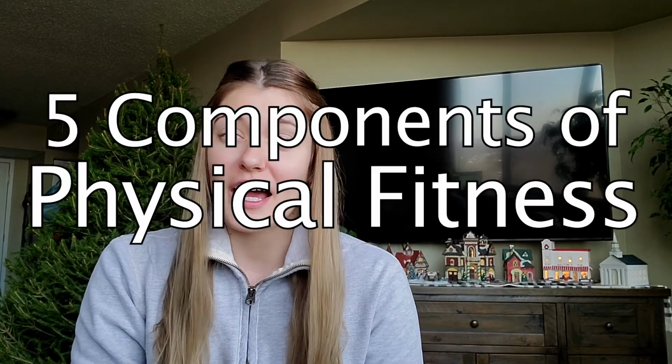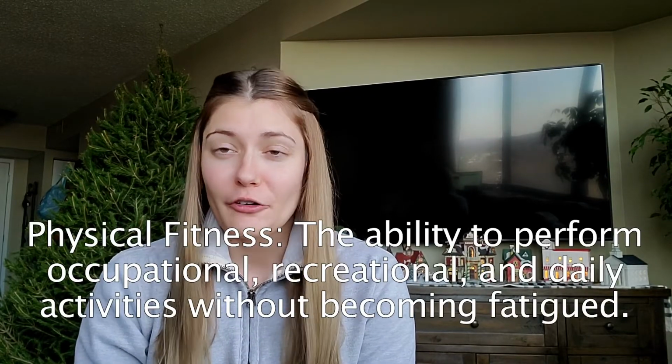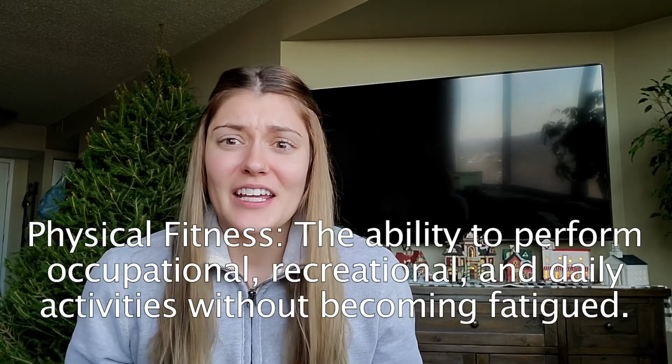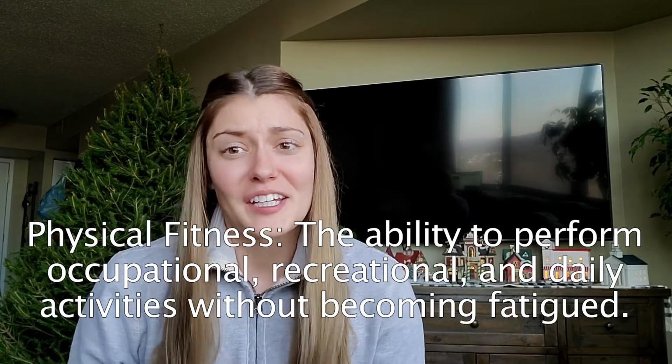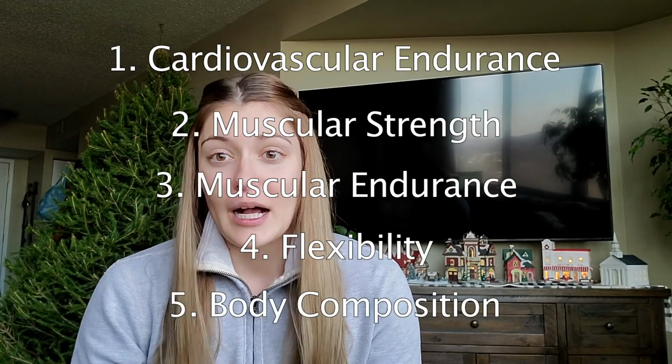For this week's A&P Crash Course, we are diving into the 5 components of physical fitness, okay? So first, we're going to start by defining physical fitness, and that is the ability to perform occupational, recreational, and daily activities without becoming fatigued or tired, okay? So the 5 components of that physical fitness include your cardiovascular endurance, your muscular strength, muscular endurance, flexibility, and then last but not least, your body composition.